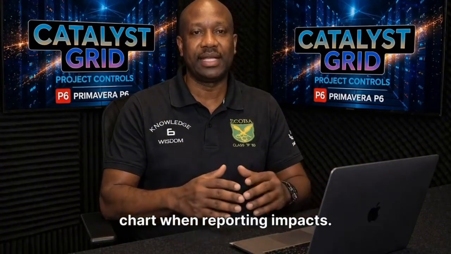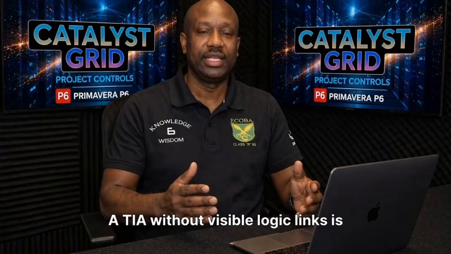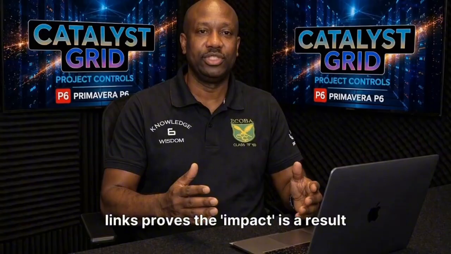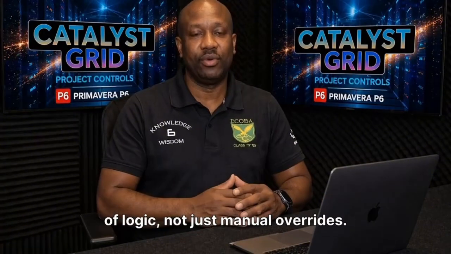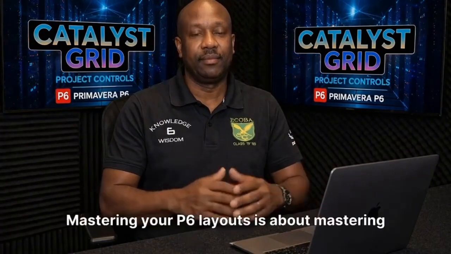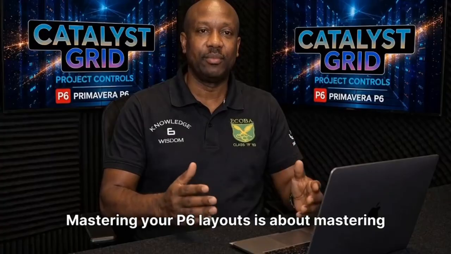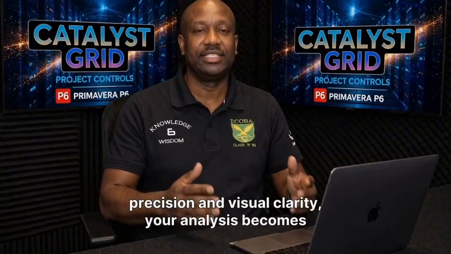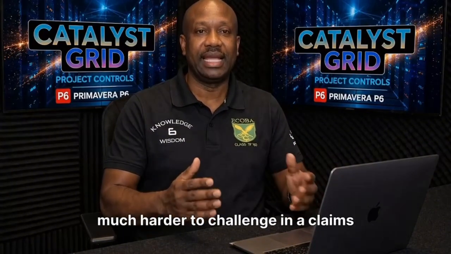Always show the relationships on your Gantt chart when reporting impacts. A TIA without visible logic links is just a set of bars. Showing the links proves the impact is a result of logic, not just manual overrides. Transparency is key. Mastering your P6 layouts is about mastering professional communication. When your data is presented with technical precision and visual clarity, your analysis becomes much harder to challenge in a claims meeting or arbitration.